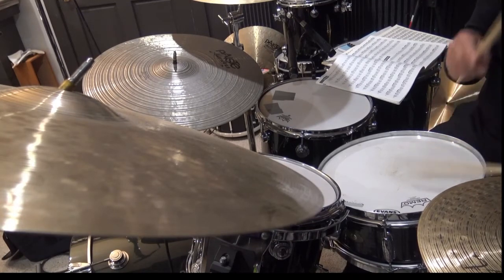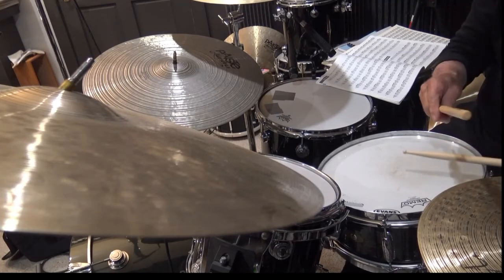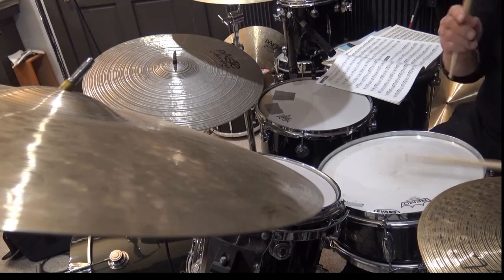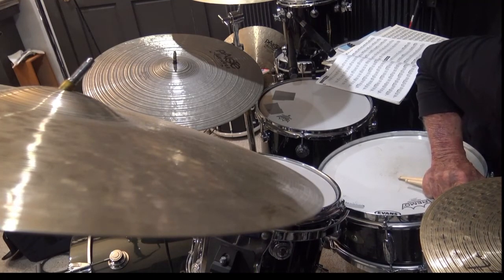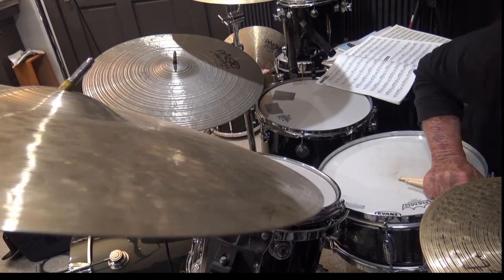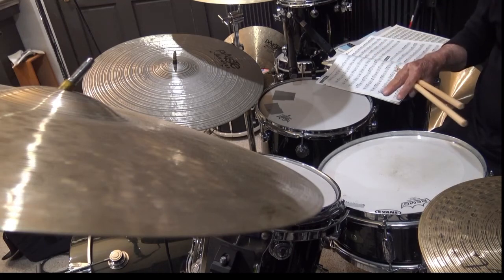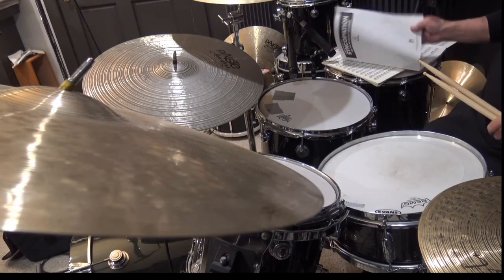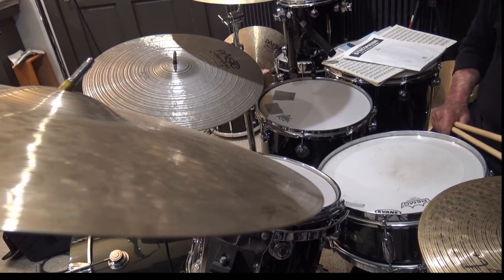You get that, Robert? Swing what? Swung? That's another lesson. Let's stay with the straight up and down first, because now we're going to revert with that 3 against 2 to the stick control book.